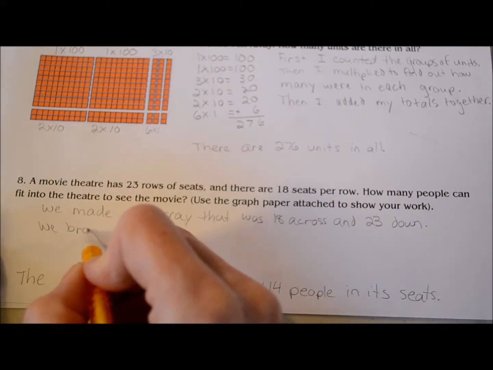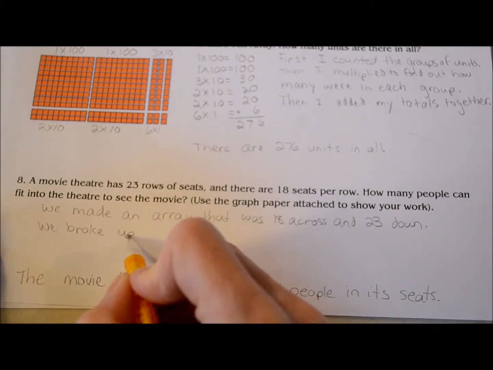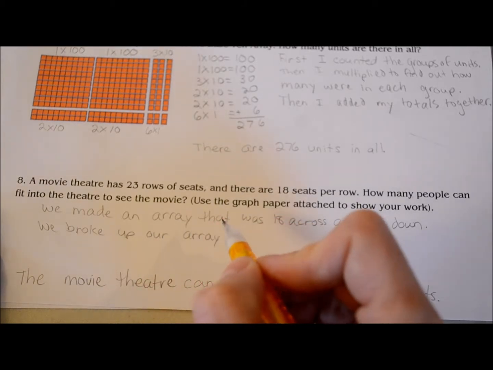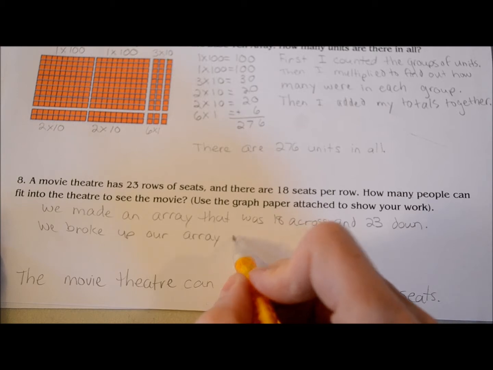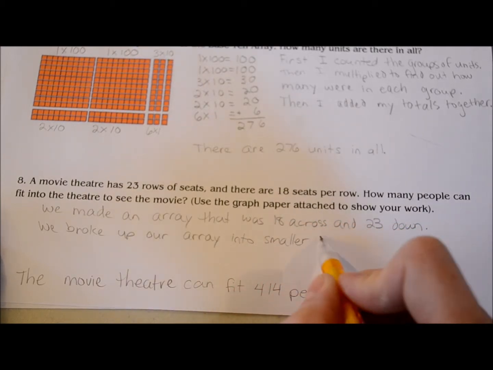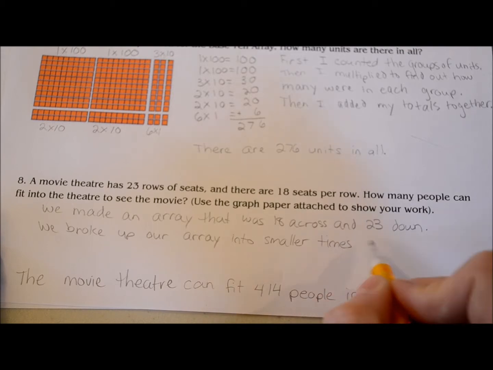We broke up our array into smaller times tables.